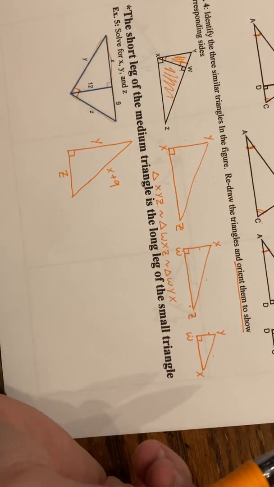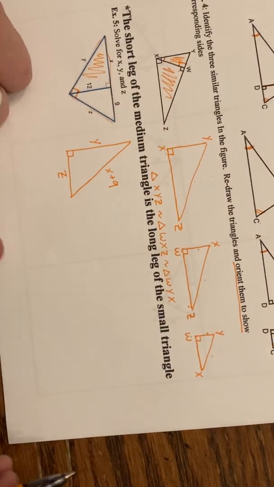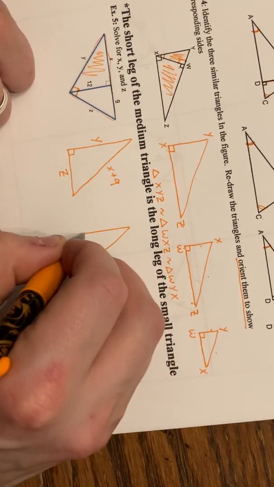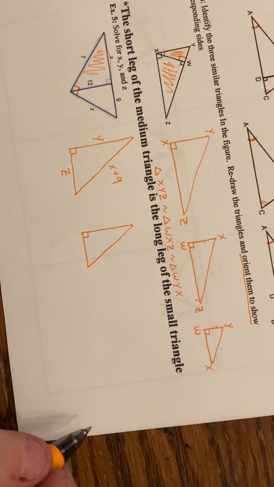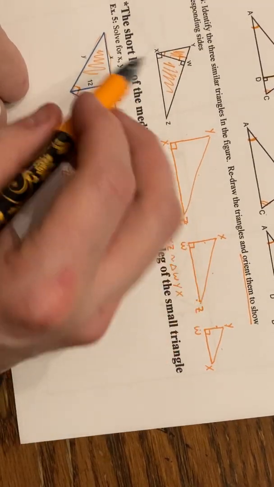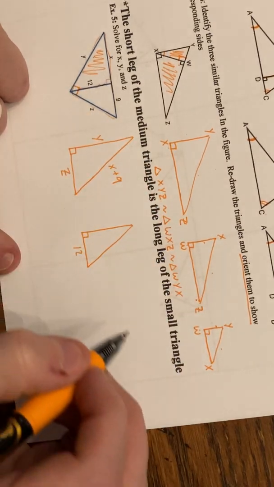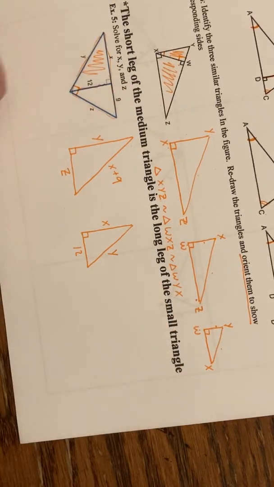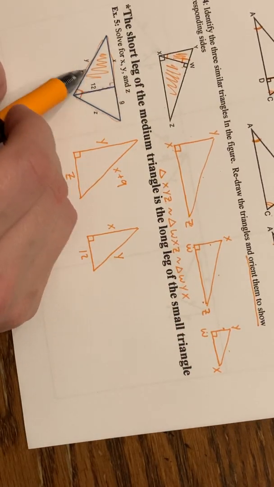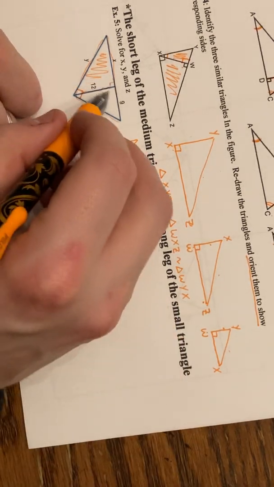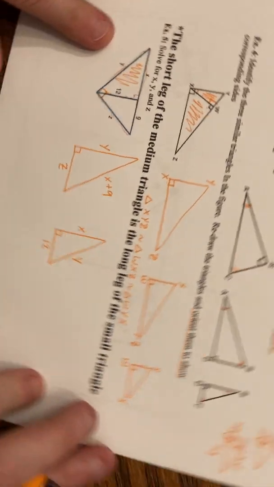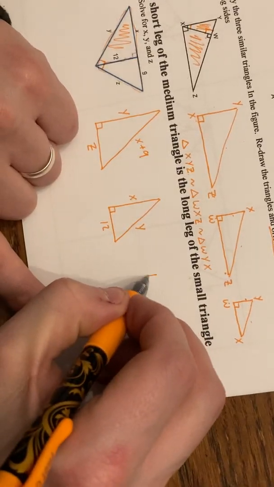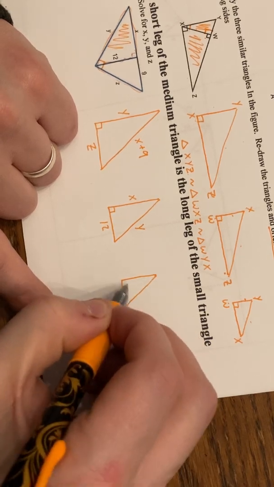Now, I'm going to take this triangle out and I'm going to make it look the same way. That's my medium triangle. Now my medium triangle has short leg 12, has long leg X, and it has hypotenuse Y. The hypotenuse is always opposite of the right angle. And then I'm going to take this one. So basically what I did was I turned it and then I kind of flipped it to put it in the right orientation.